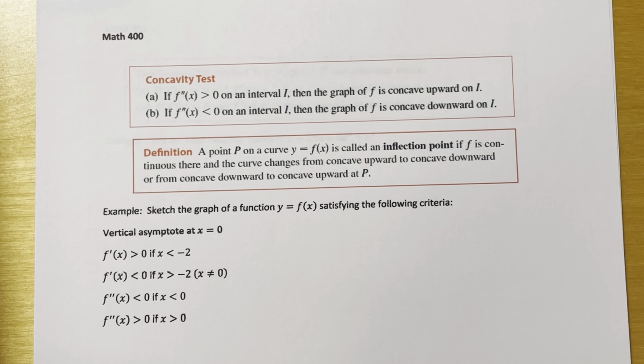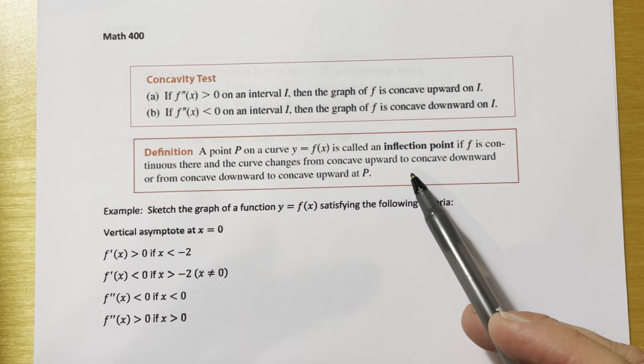All right, so where we left off in the last video, we were talking about inflection points in concavity.